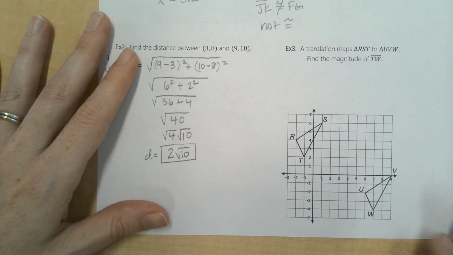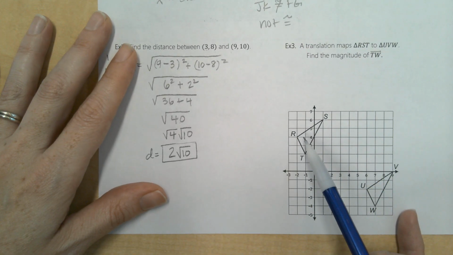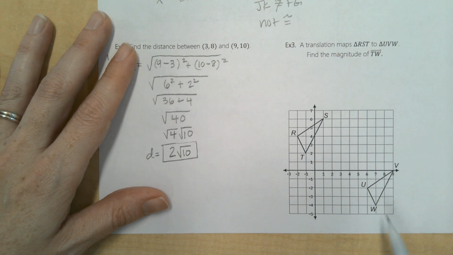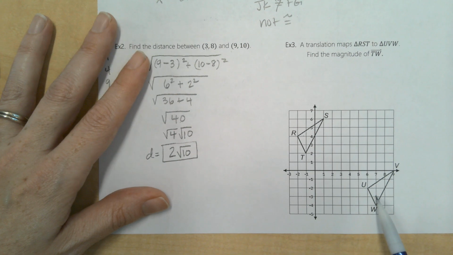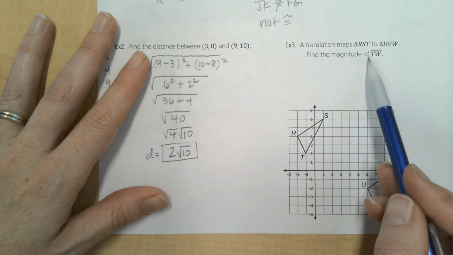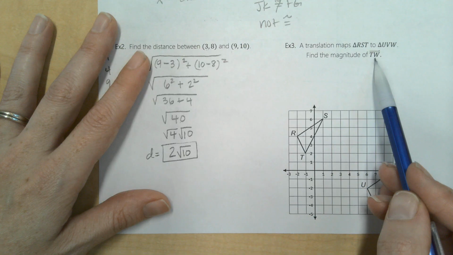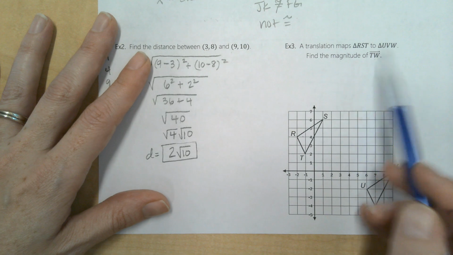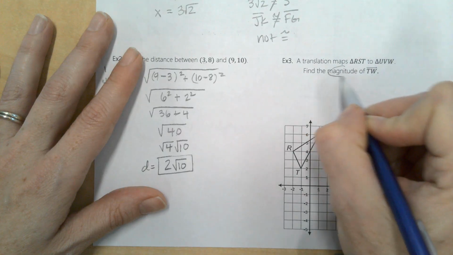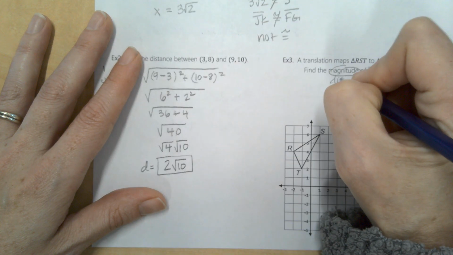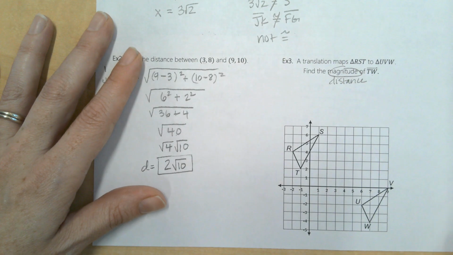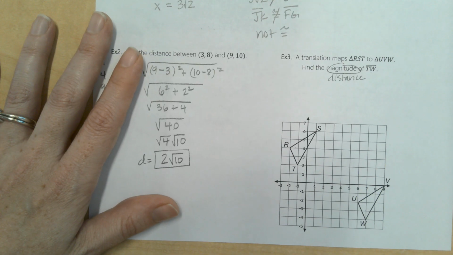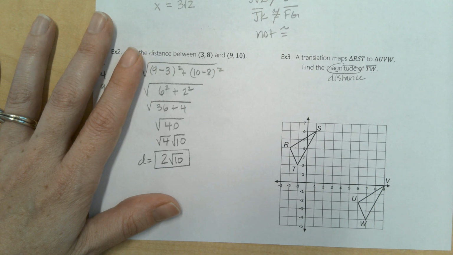Now, example 3 says a translation occurred from triangle RST to triangle UVW. We want to find the magnitude of the vector TW. Magnitude means what? Do you guys remember? Magnitude means distance. Right? Because a vector gives you distance and direction.